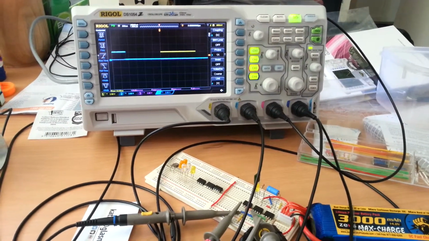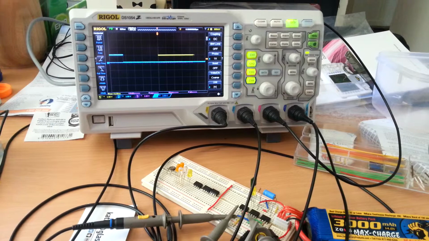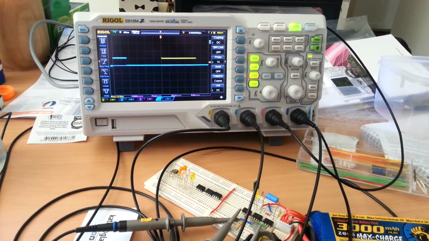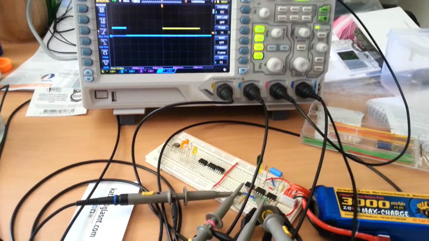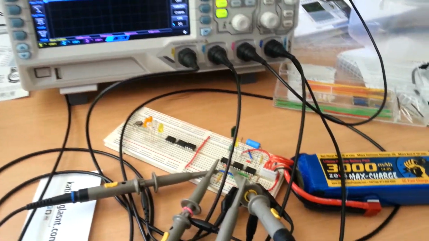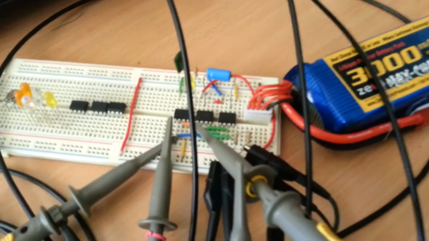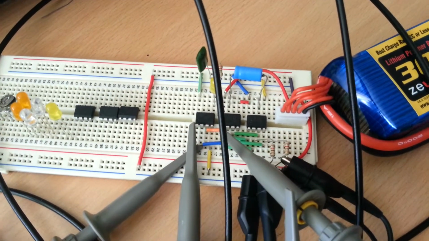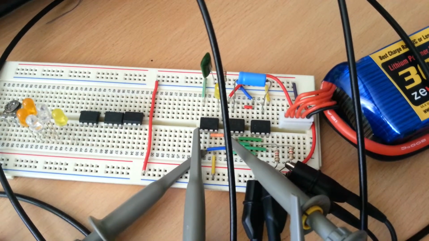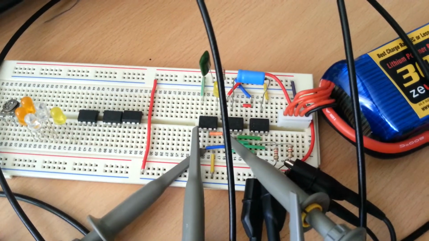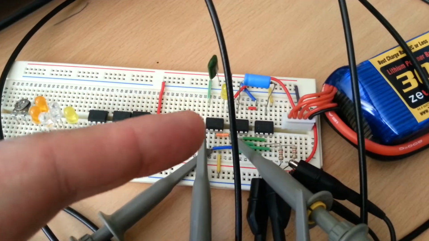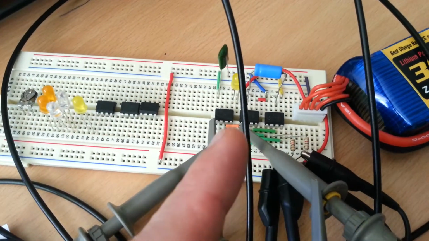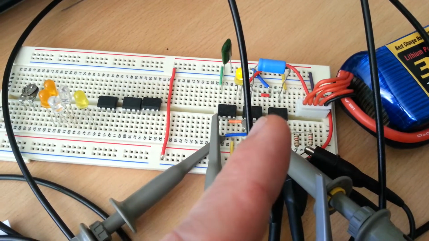Okay, hi everyone. This is a little puzzle that I'm trying to figure out using my oscilloscope on my circuit. I'm not going to try to explain exactly how the circuit works. But basically, we've got the ATtiny on the left, driving two solid state relay MOSFET relays there and there.